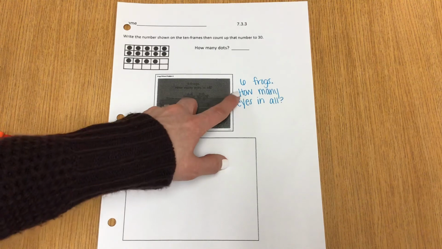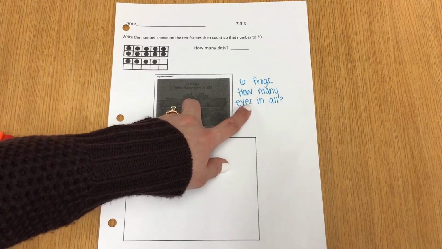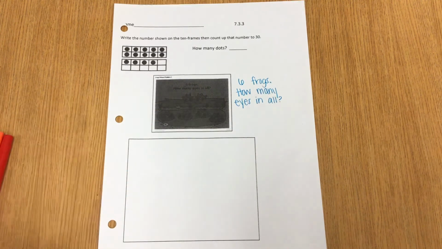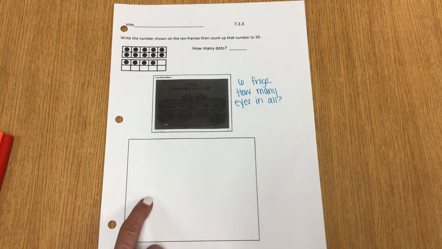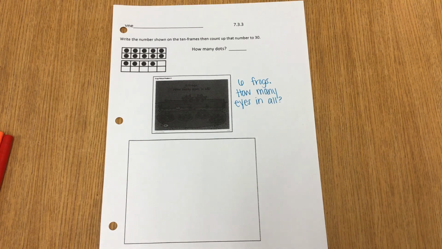And then it says, how many eyes in all? Ooh, so you might have to draw a picture of 6 frogs and then count how many eyes are in all. Remember, each frog has 2 eyes. So you can draw a picture right here and then you can write a number sentence as well.